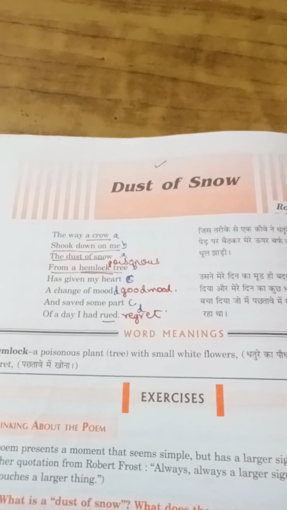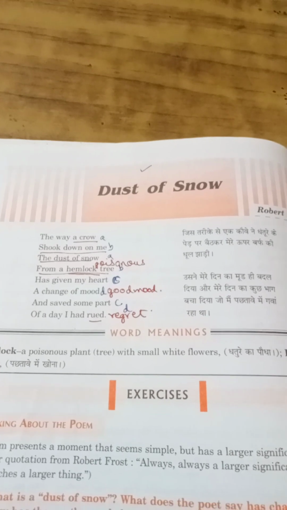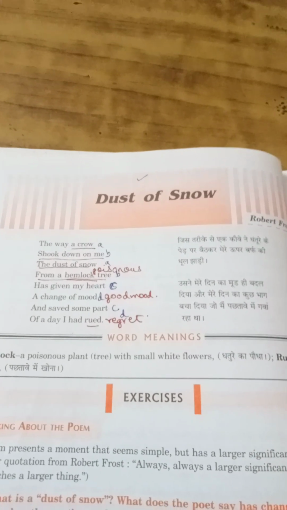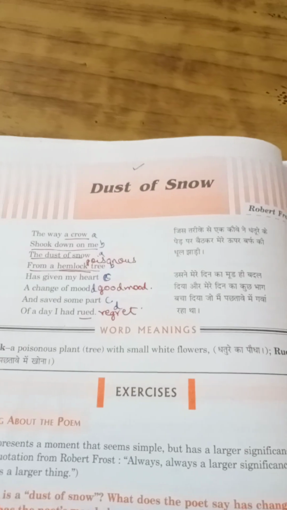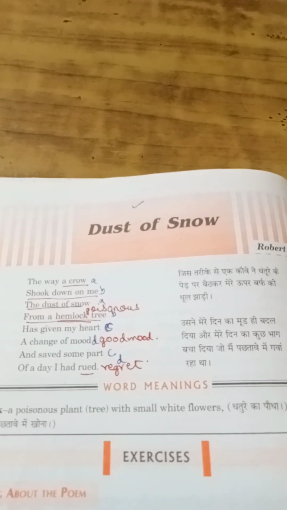Hello everyone. Today I am here to explain a poem from the NCERT book First Flight. The name of the poem is Dust of Snow by Robert Frost. I will begin with the reading of the poem.